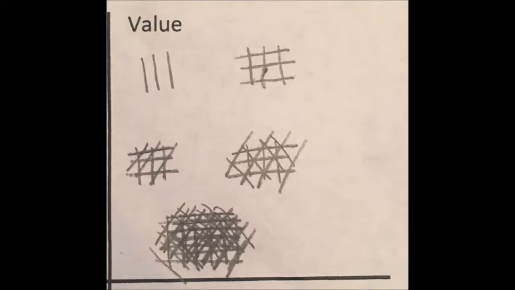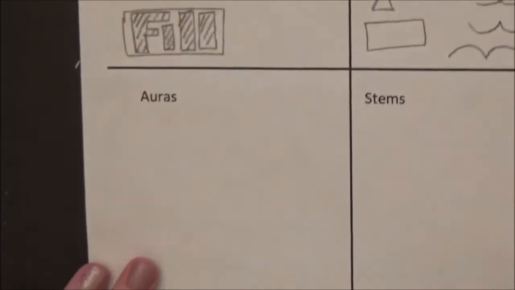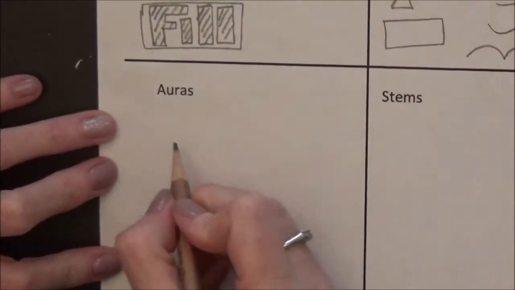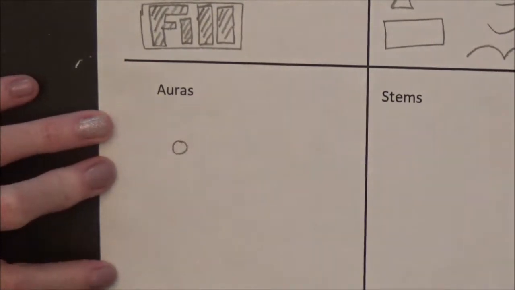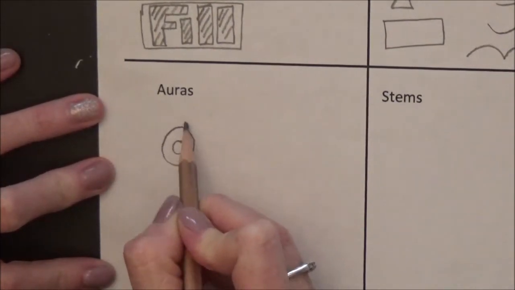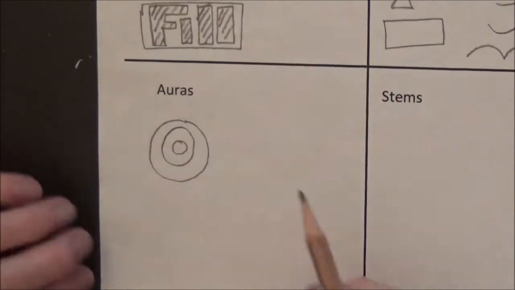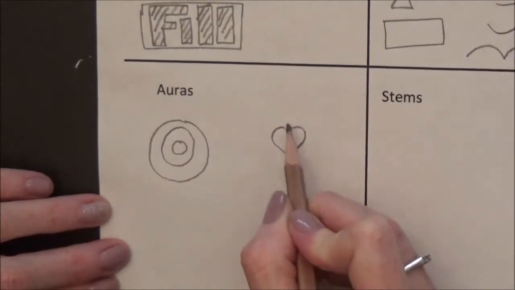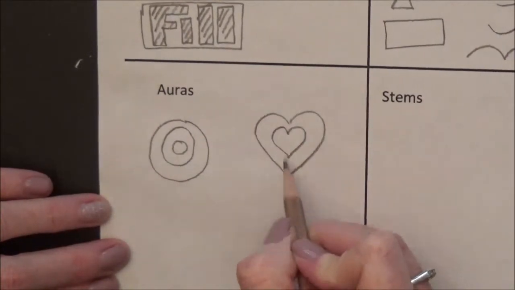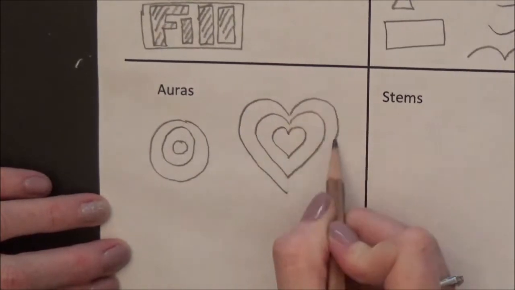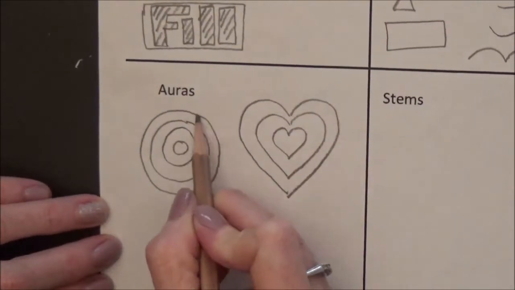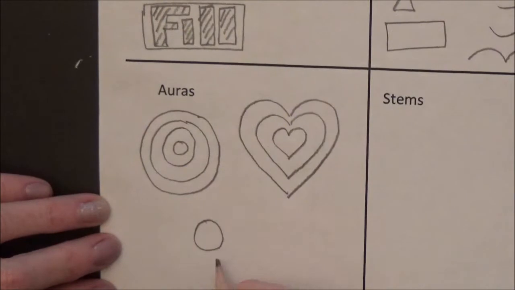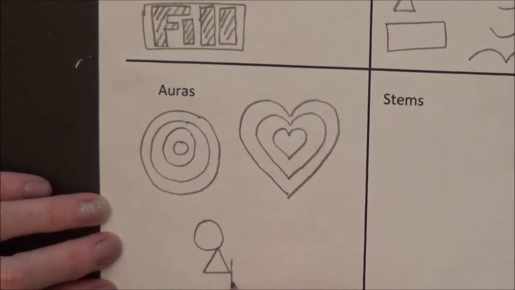Now you do it. Now we're going to move on to auras. Auras are when you draw a shape like a circle and then you repeat that circle over and over again. Or a heart and you repeat it. Or you can draw several shapes linked together and repeat around them.